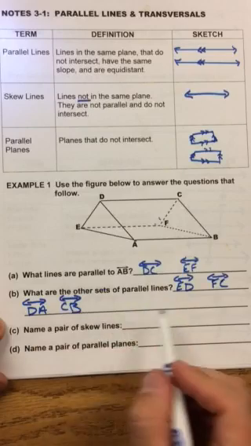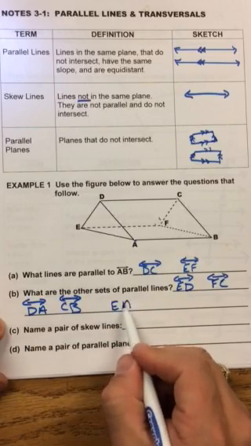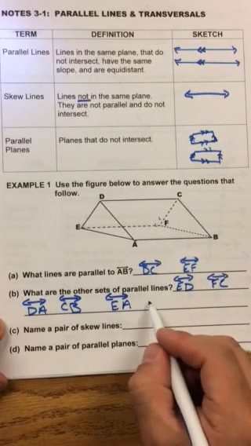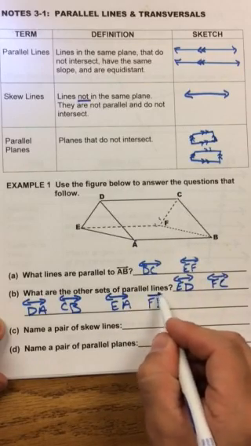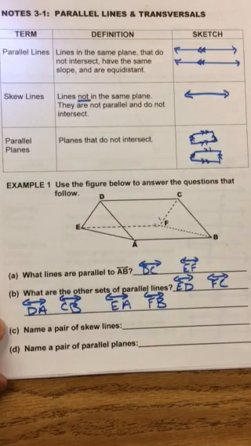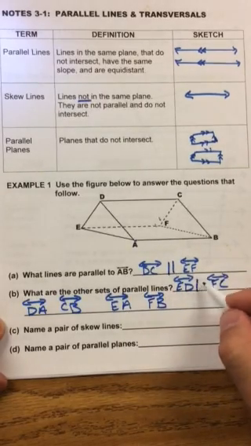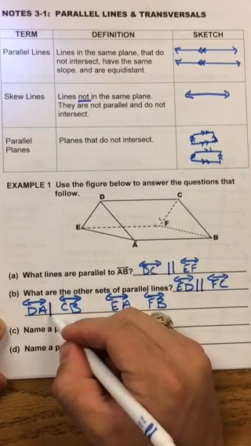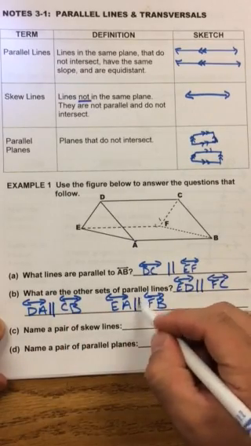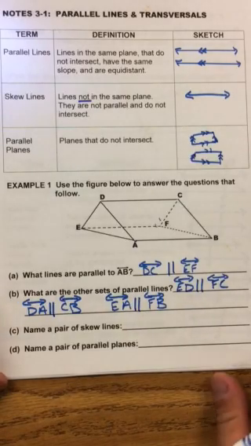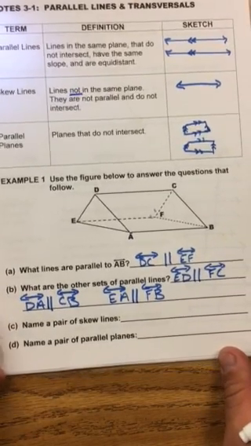I could say EA is parallel to FB. Now, the one thing I haven't put on here is the parallel sign. When we do the parallel sign, like we talked about earlier, we look at railroad tracks. So we can just put two lines in there like that. That stands for parallel. That is my symbol for parallel. That means that those two lines are on the same plane and traveling at the same slope.